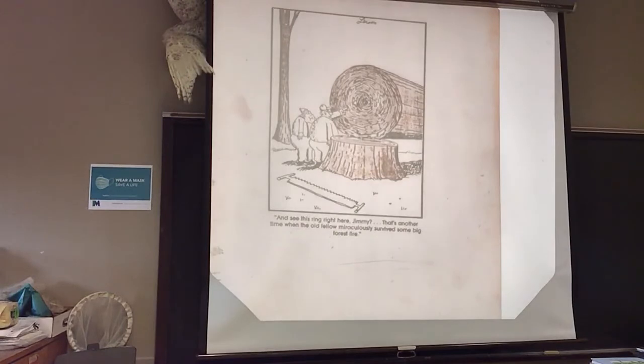Two guys looking. It says, and see this ring right here, Jimmy? That's another time when the old fellow miraculously survived some big forest fire. Yep, he survived right up until the time you chopped him down.